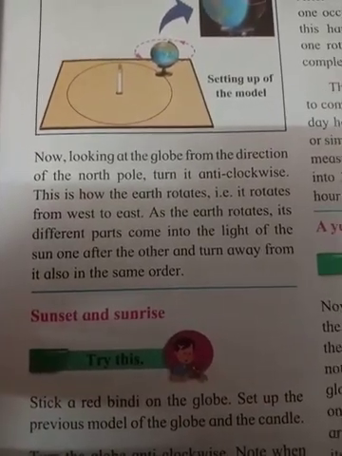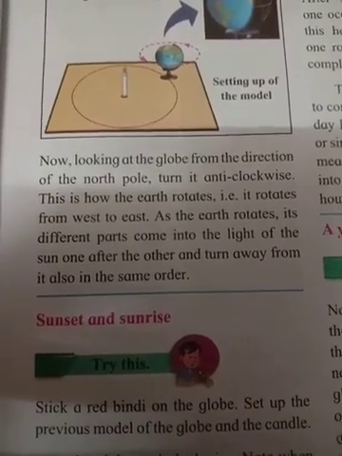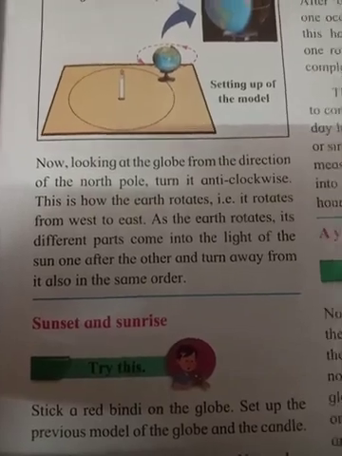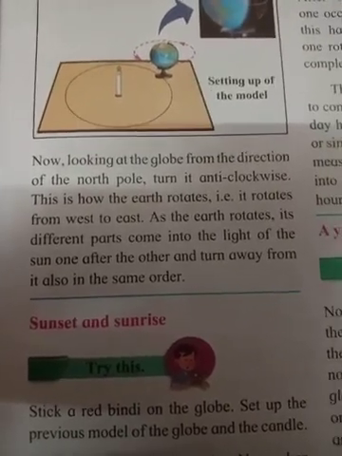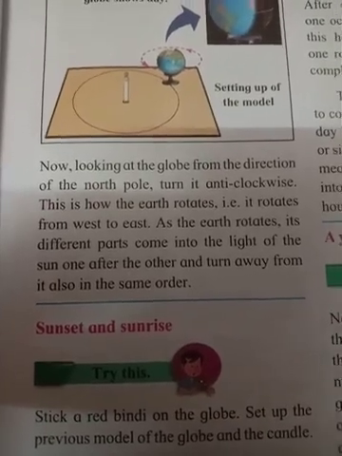Now, look at the globe from the direction of the North Pole. Turn it anti-clockwise. This is how the Earth rotates. That is, it rotates from west to east.